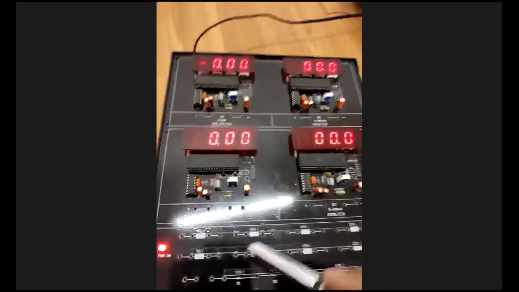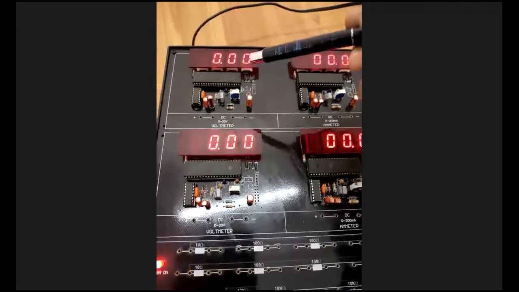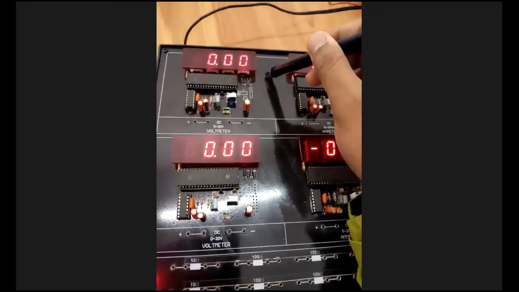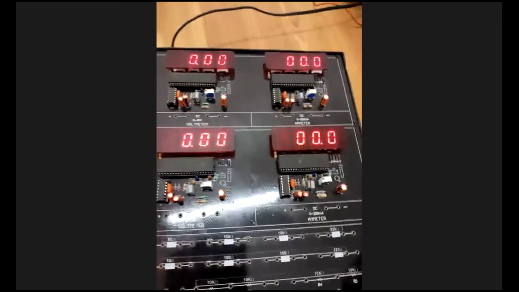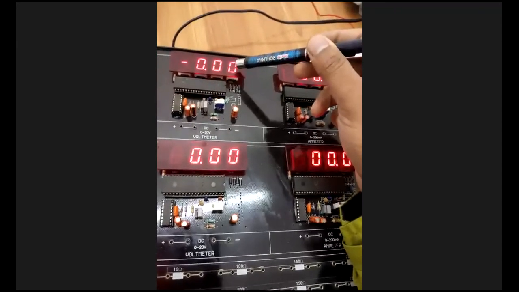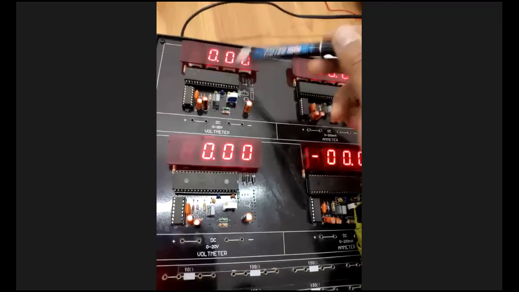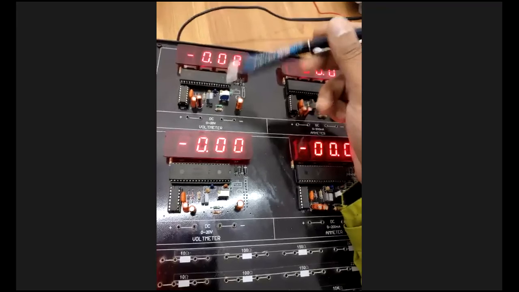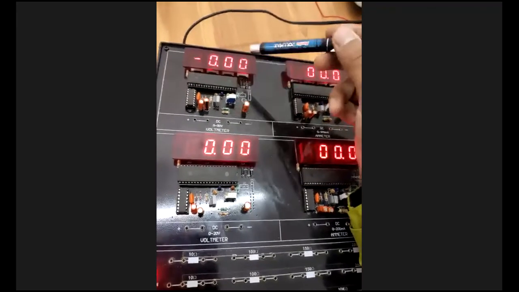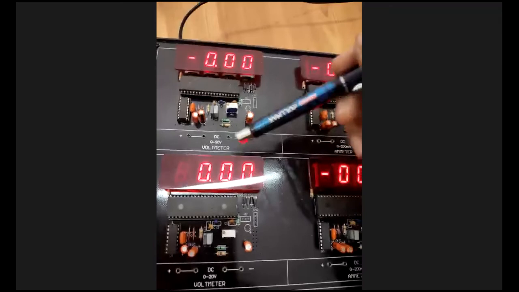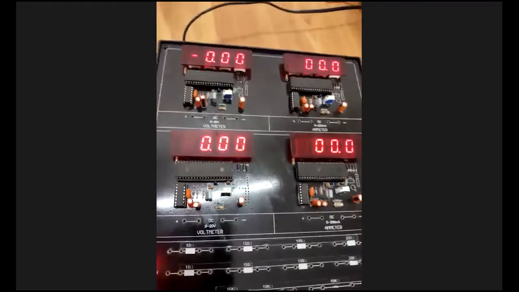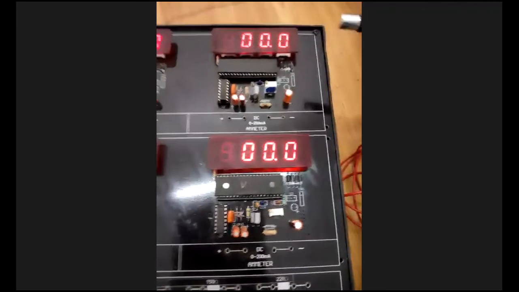In the trainer kit, first see from the top. In the top, you can clearly see 4 digital meters. In the left hand side, I am indicating with my pen, 2 voltmeters are there. The range of this voltmeter is 0 to 20 volt. And on the right hand side of the trainer kit, 2 ammeters are there.